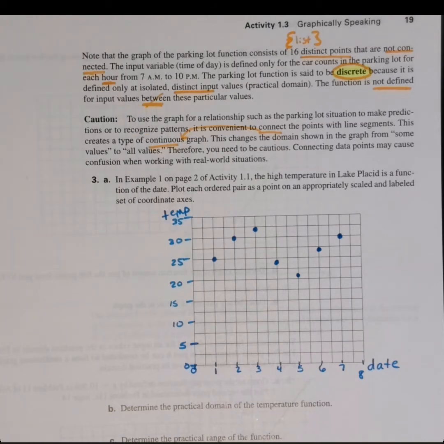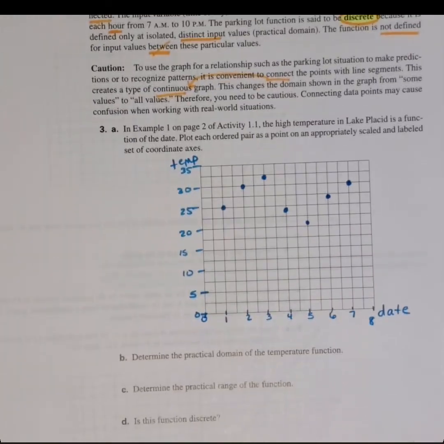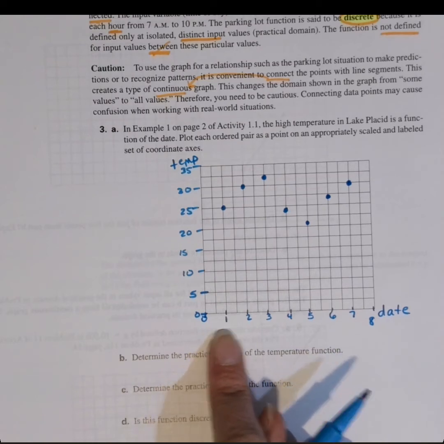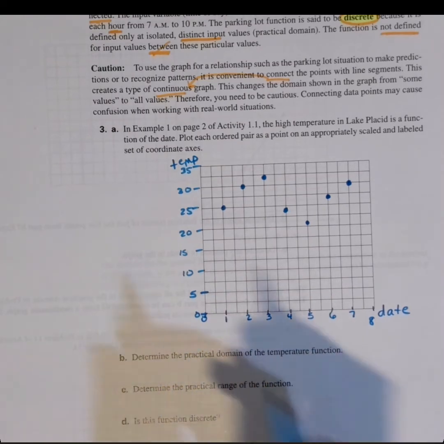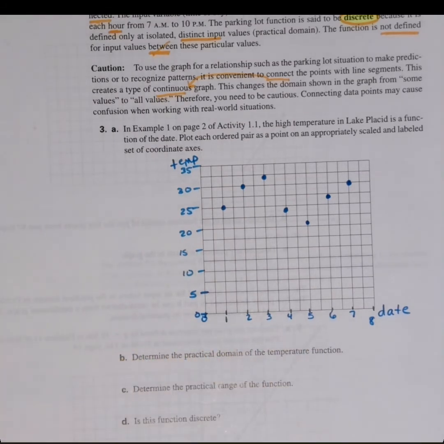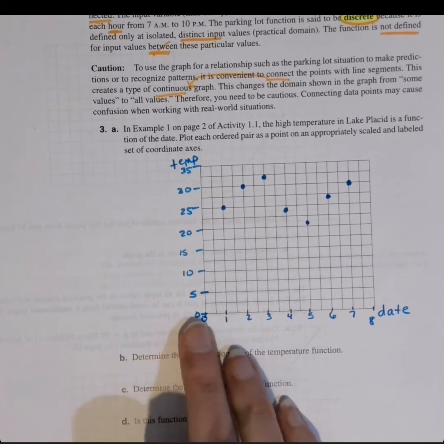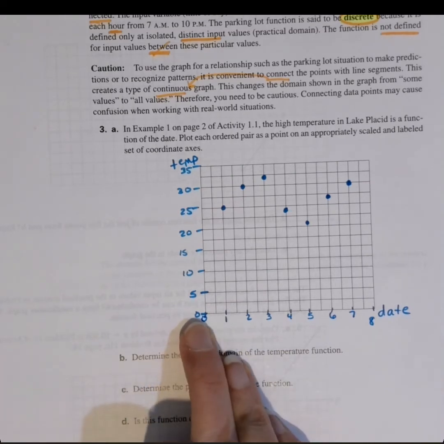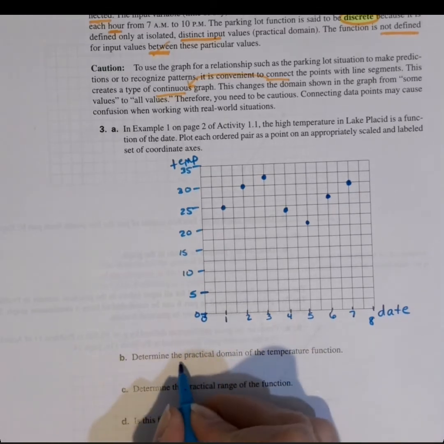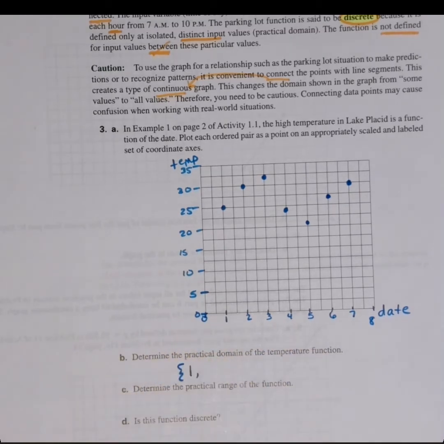Determine the practical domain of the temperature function. Now these are dates. There is no date between them. 1.5 is not a date, so this is going to be discrete. And even though I do have 0 listed just to help us with our axes, 0 is not a date. So the first date is going to be 1 through, I had data for up through the 7th day.